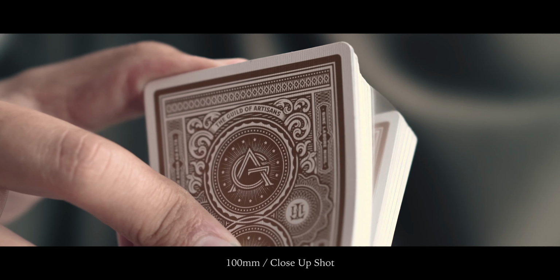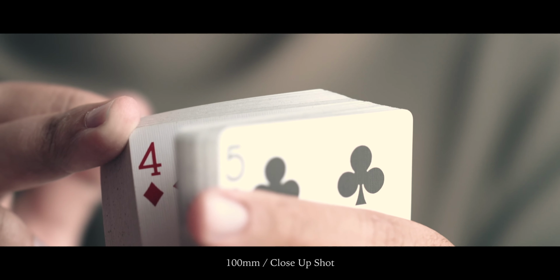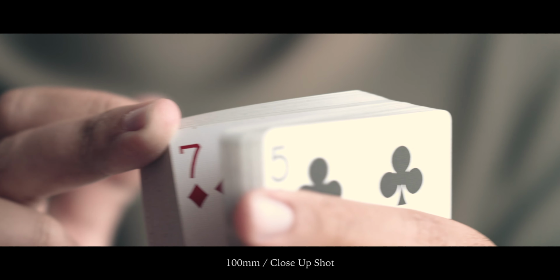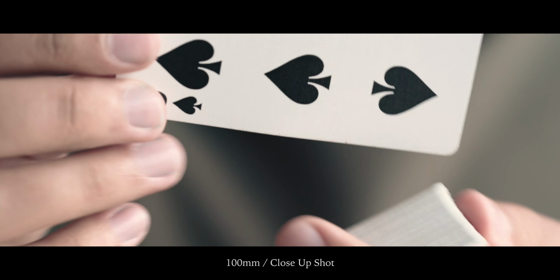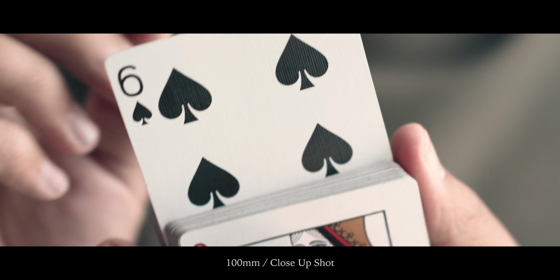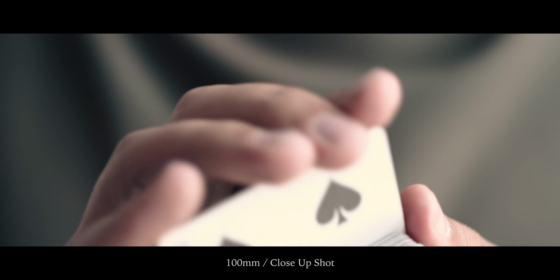The final shot is the close-up, and the close-up is mainly to tell detail. It's to really pull out a detail within a frame, within a scene. Maybe it could be of a ring, a person's eyes, an emotion, or even in this case, like a super close-up of just the pip of that corner of that playing card. It tells the audience that you should be looking really closely at this particular detail.